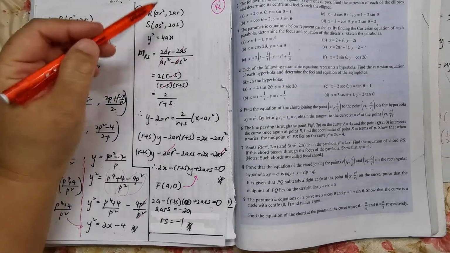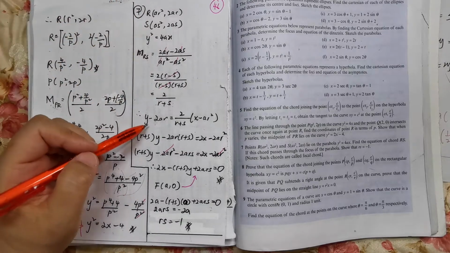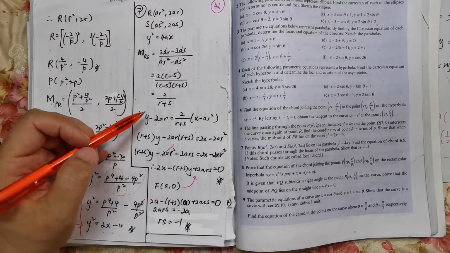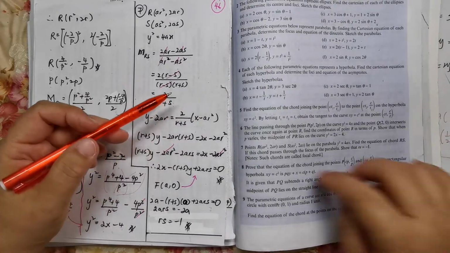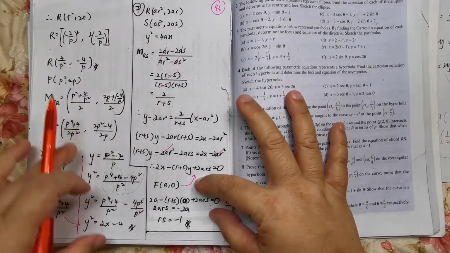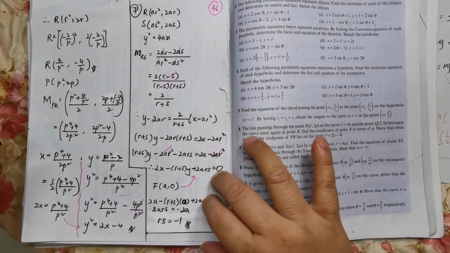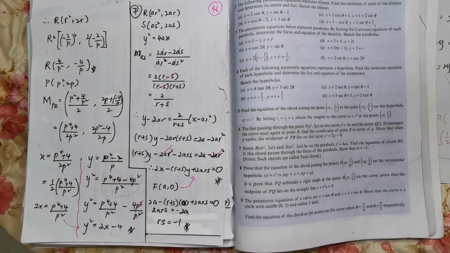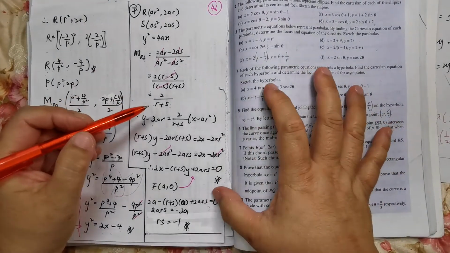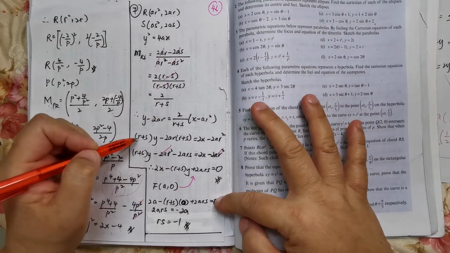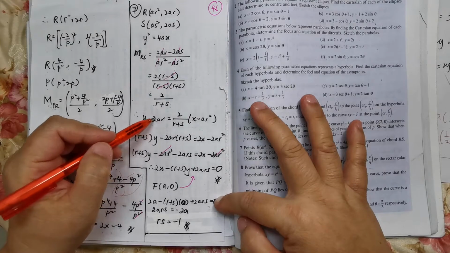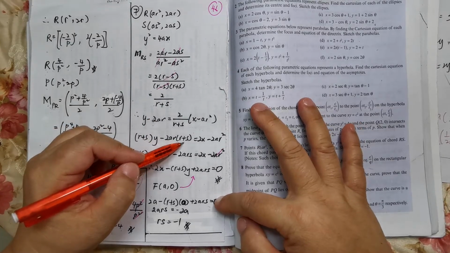Then we choose R as a point to find the equation of the chord RS: y minus y1 equals m, x minus x1. We choose point R. You can choose point S also, and you will get the same answer. We simplify by multiplying the whole equation by r plus s. So (r plus s)y, and 2ar also multiplied by r plus s.